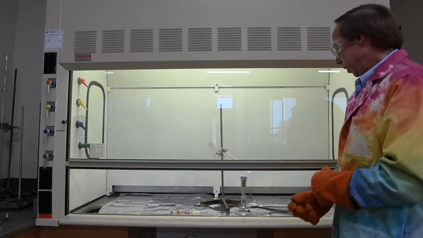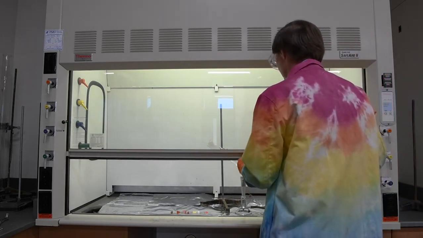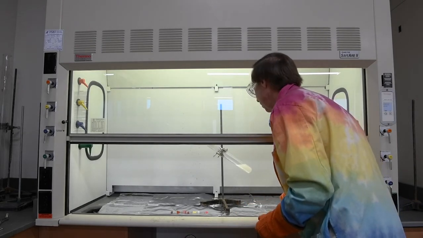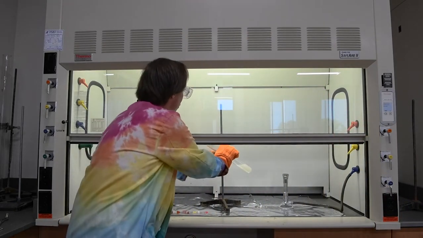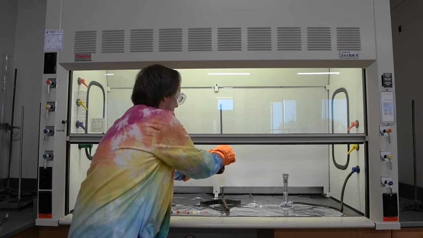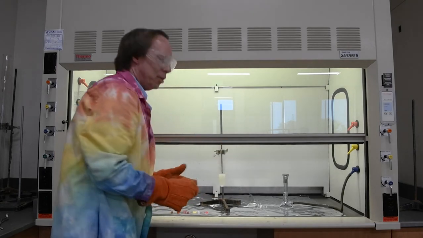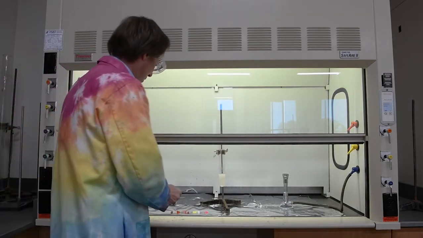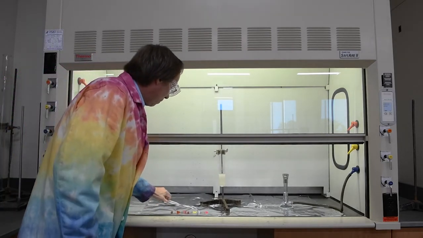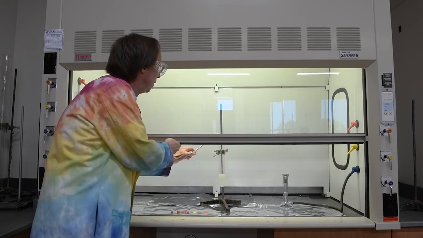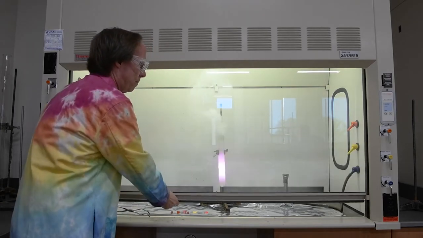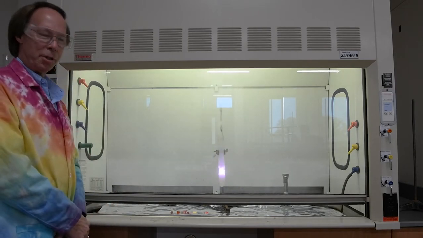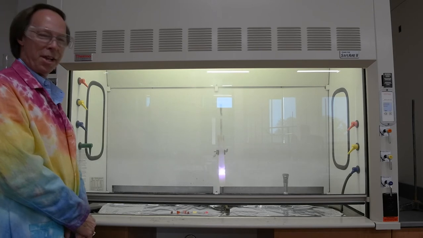Alright, it looks like the potassium chlorate is essentially melted. So we'll turn off the burner, and now we'll adjust the tube so it's vertical. And let's go ahead and start seeing what some of these food items are like. So let's start out with a breath mint. That's probably 2 calories of energy there. Imagine that in your stomach.